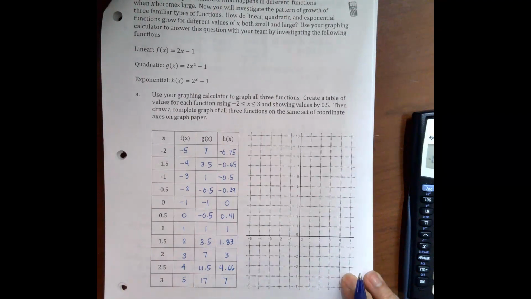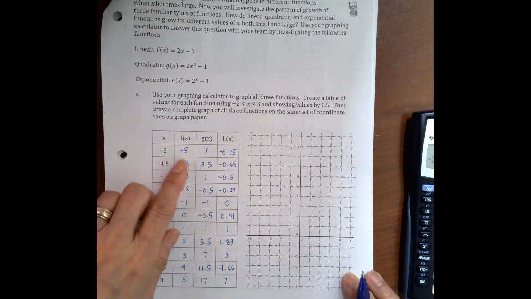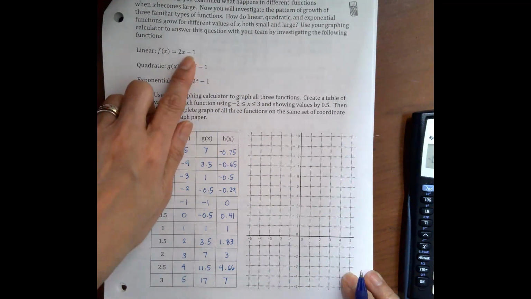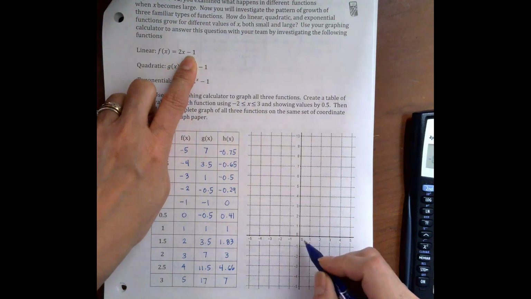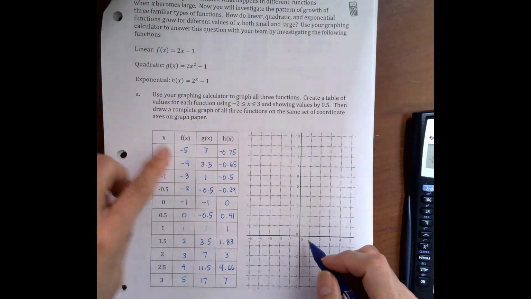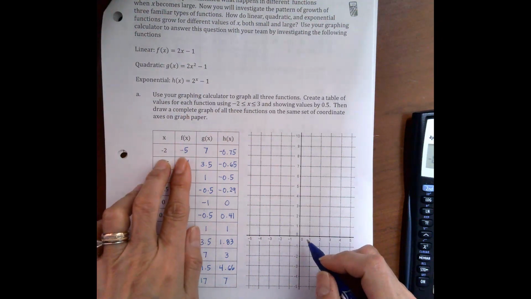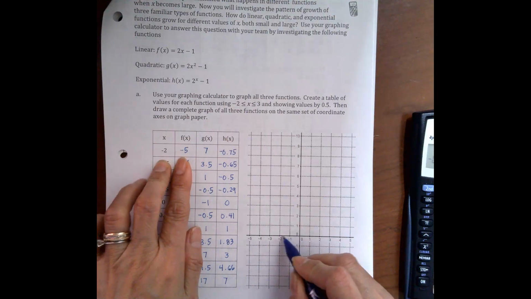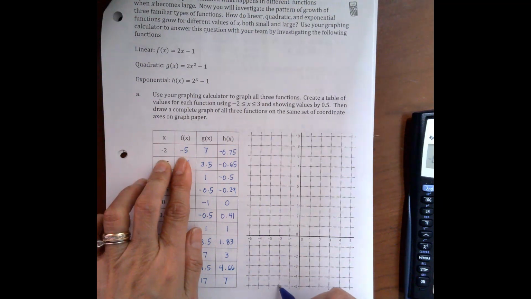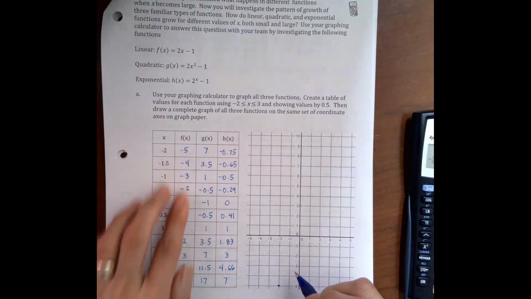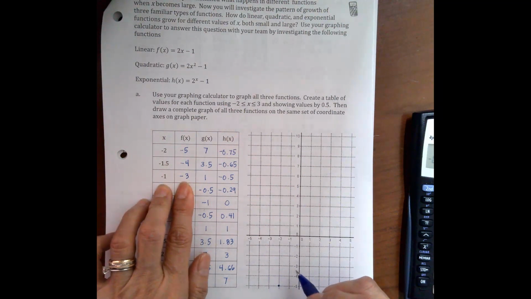So the second thing to do is to graph. You can use your Desmos graph, but to show you, first you graph this. This is -2 and then -5. So this is my first point. And then I'd like to use -1 and then -3.